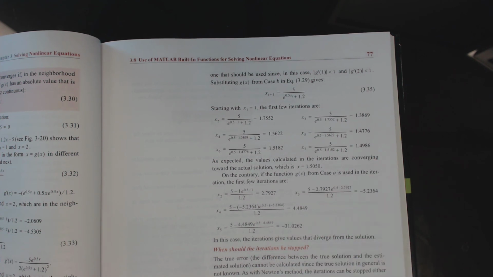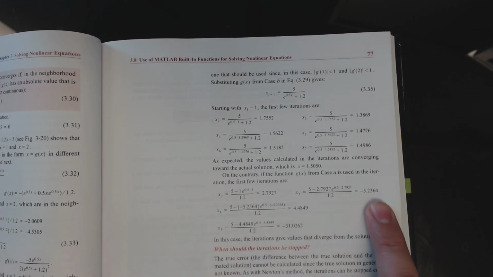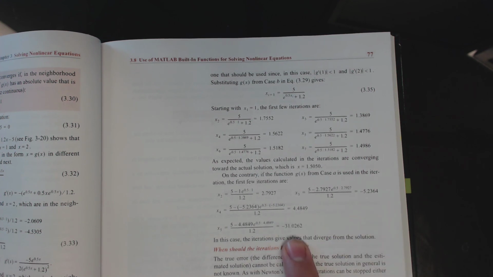If you use one of the other formulations, you'll see that it's actually the exact opposite. I believe they started using case A. So that would be the derivatives being -2 and -4.5. We expect this to be divergent, and it is. The update for x2 is 2.79, x3 is -5.23, and look, it's just skipping on opposite sides away from the solution. The magnitude between updates is growing. That's a divergent numerical method.